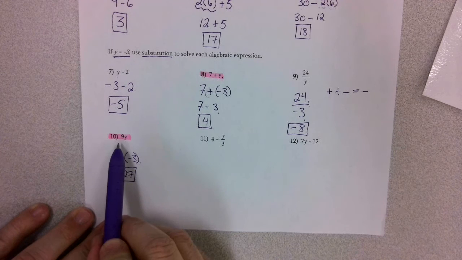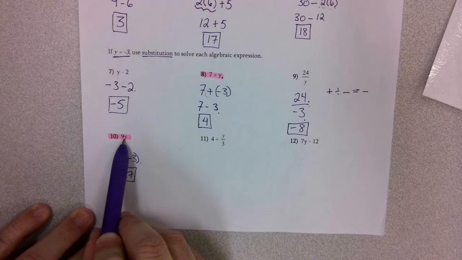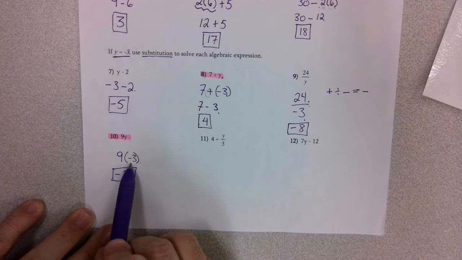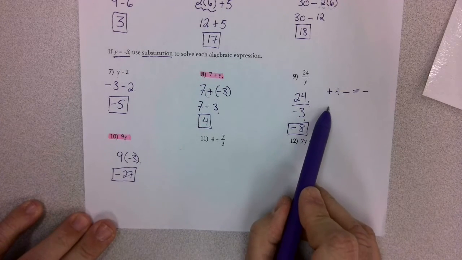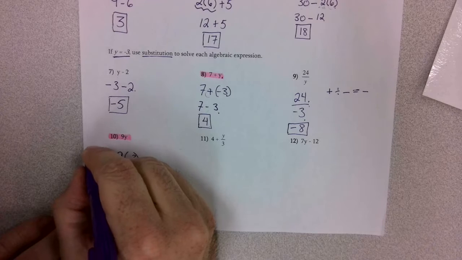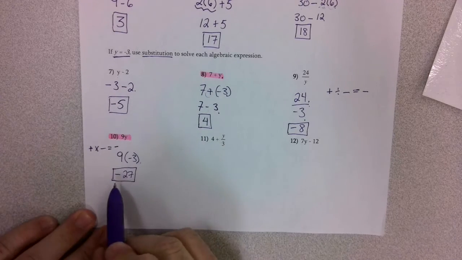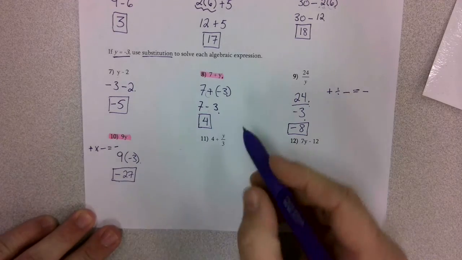Okay, down here we have 9y. We don't have an operator, so again, we're going to assume multiplying. So 9 times a negative 3. Once again, if we remember our rules, in this case, a positive times a negative will give us a negative. So we get a negative 27.